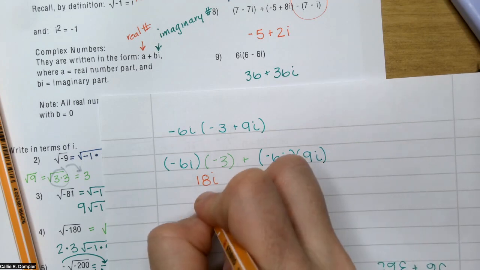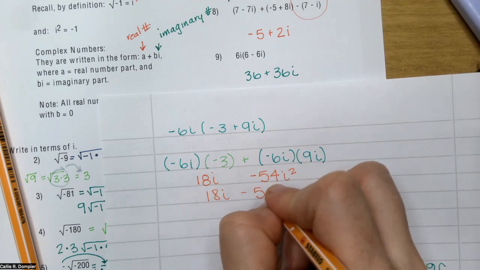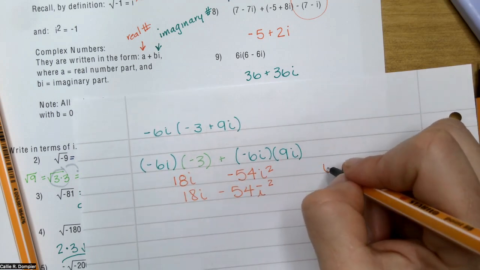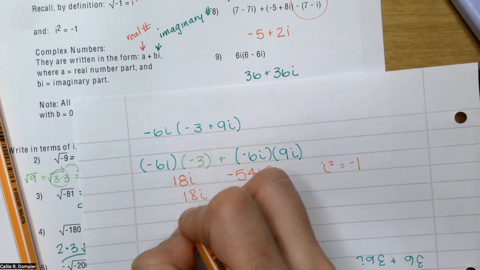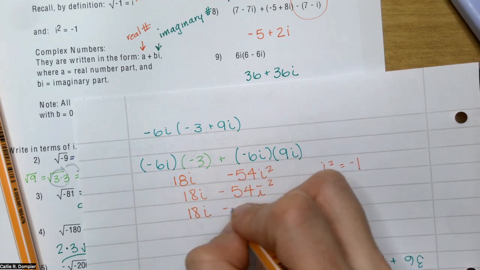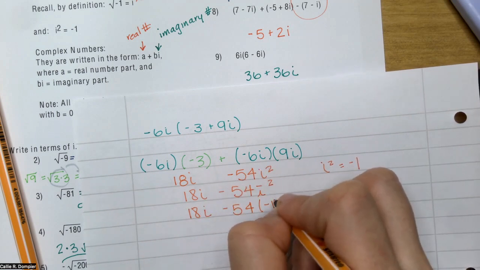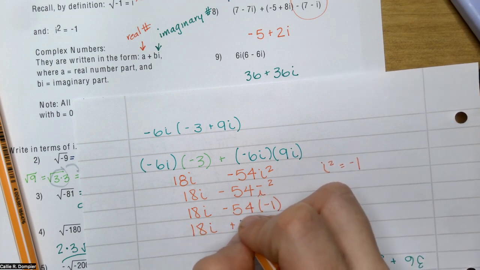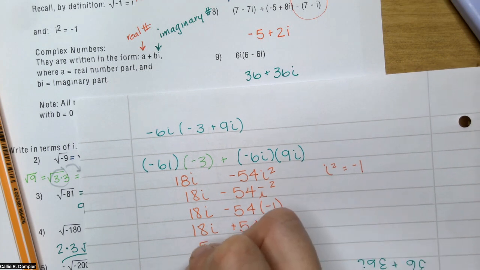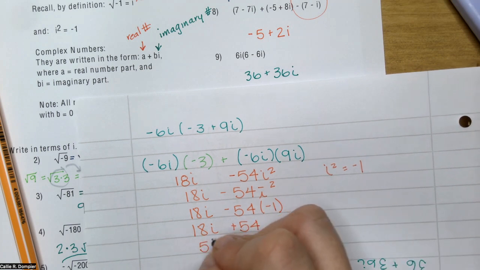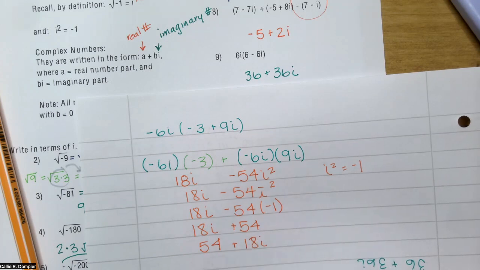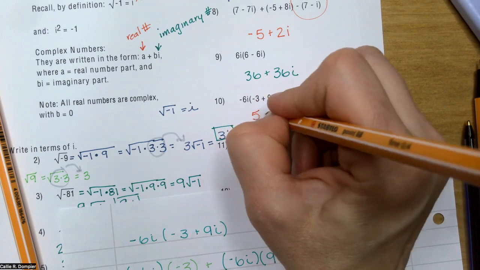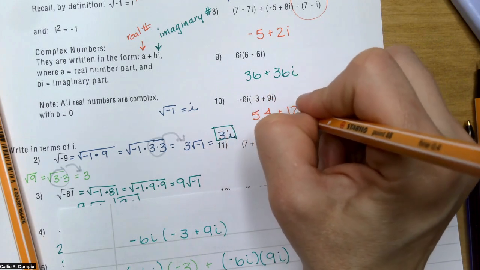So now we have 18i minus 54i squared. What do we do with i squared? i squared becomes -1. So it's 18i minus 54 times -1. Negative 54 times -1 becomes a positive 54, and then just switch the order so that you have the real number in front and the imaginary number in the back for your complex number. So that becomes 54 plus 18i.